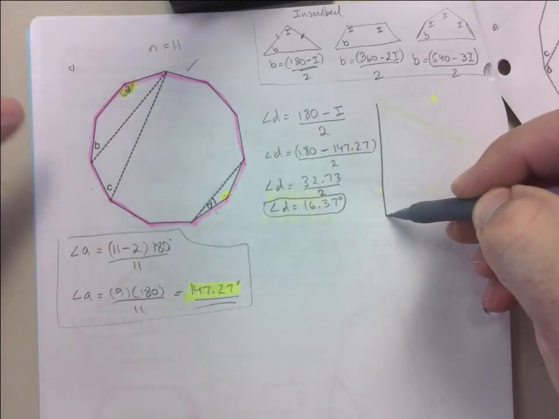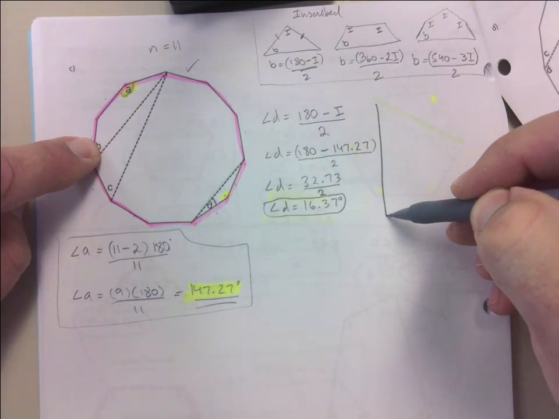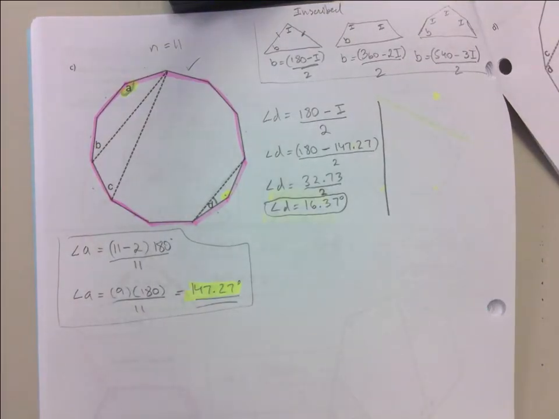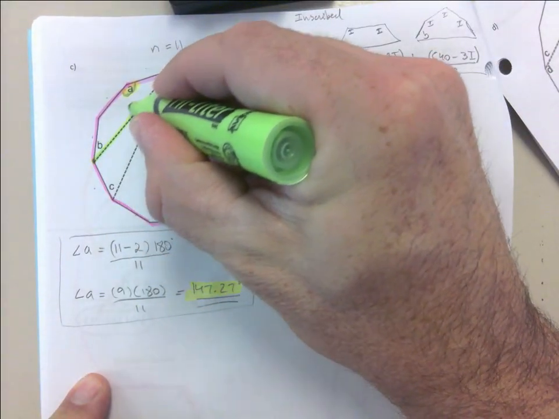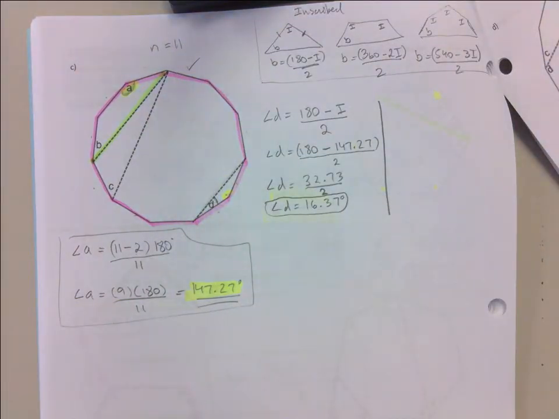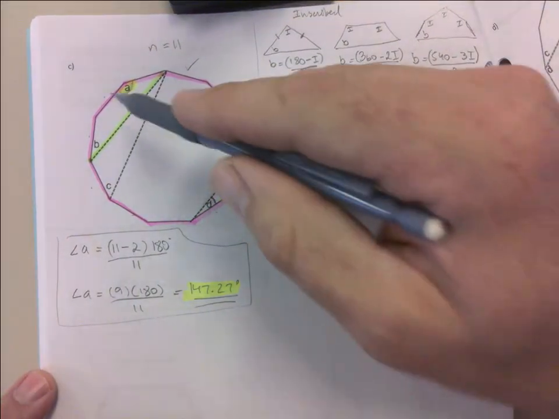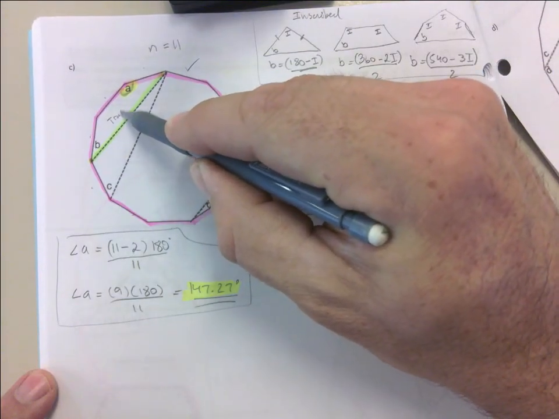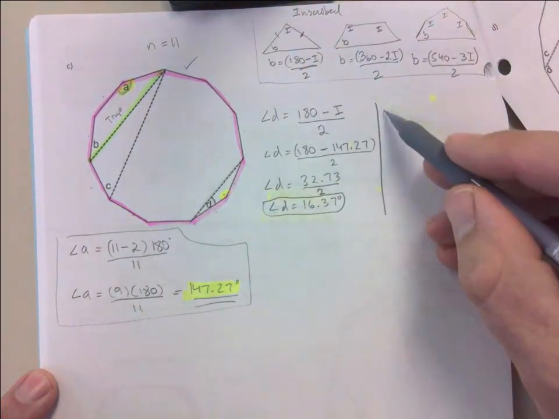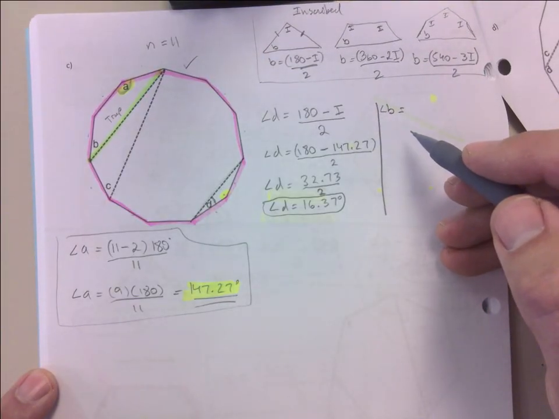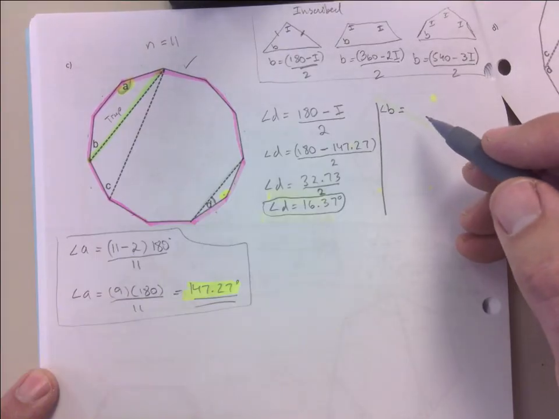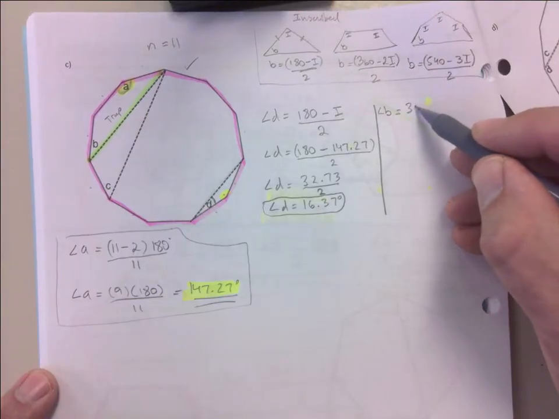I'm going to solve for B here. Okay, and so for that one, I'm going to focus on the one diagonal there that forms the angle there at B. So this is a trapezoid here. It's a quadrilateral. So angle B, what do all angles add up to in a quadrilateral? 360, right?